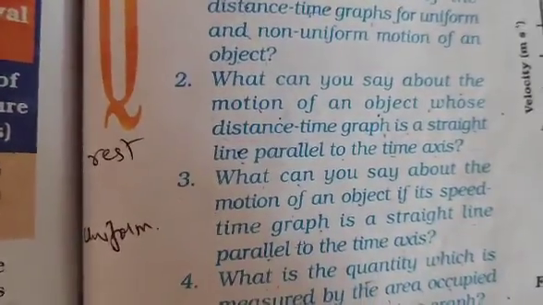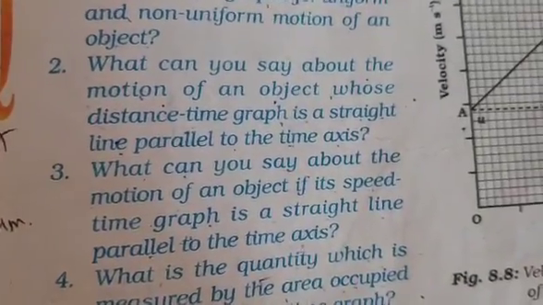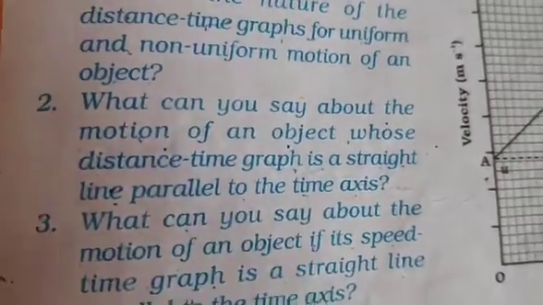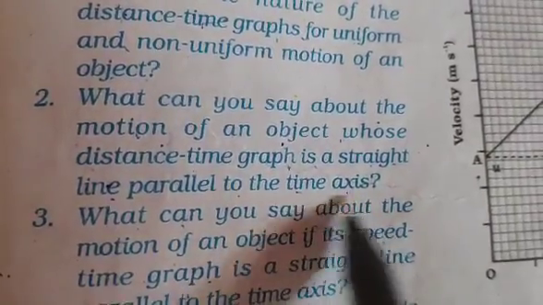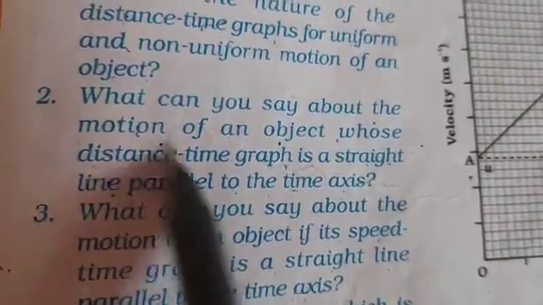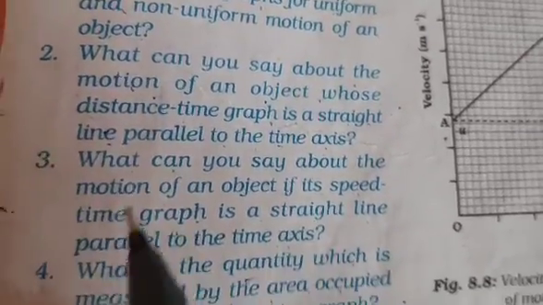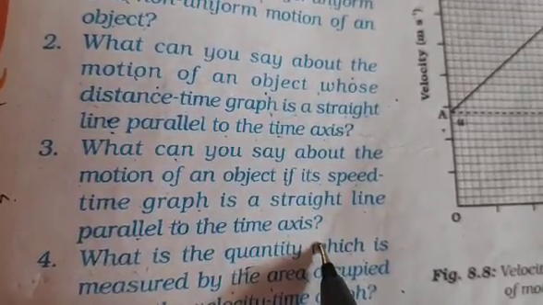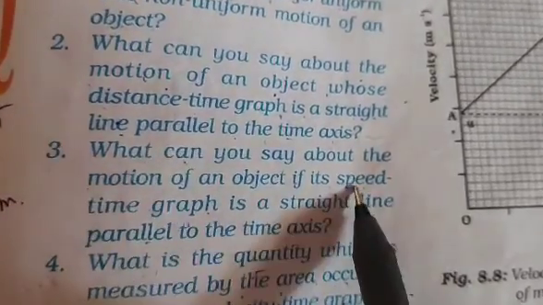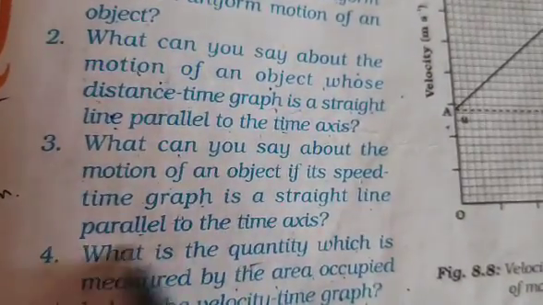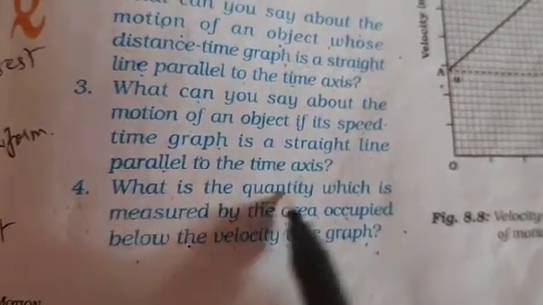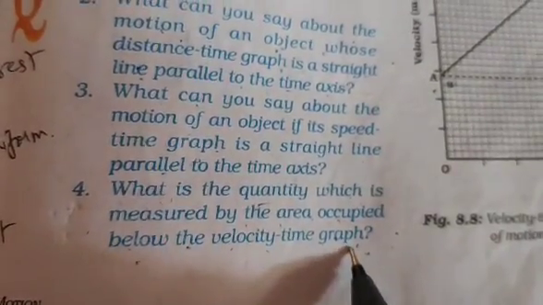Got this answer? Okay. Next is, what can you say about the motion of an object whose distance time graph is a straight line parallel to the time axis? Time axis means x-axis. So if the distance time graph is parallel to the x-axis, what will it be? Yes, the body is at rest. It is a distance time graph, please keep in mind. What can you say about the motion of an object if its speed time graph is a line parallel to the time axis? Speed time graph means velocity time. So if the velocity time graph is parallel to the x-axis, what does it show? Uniform motion.